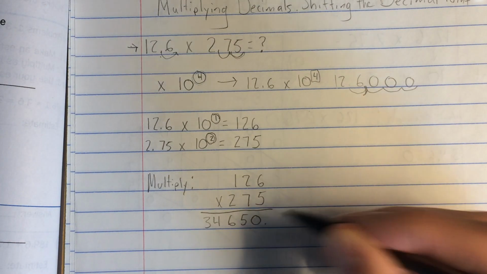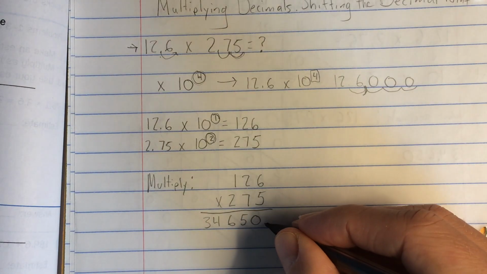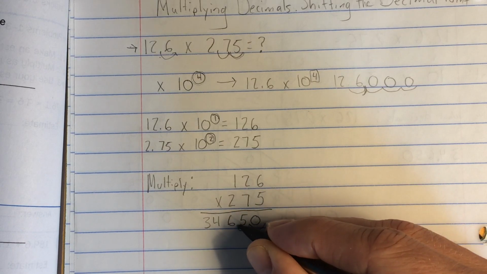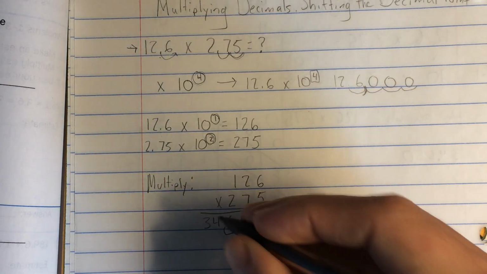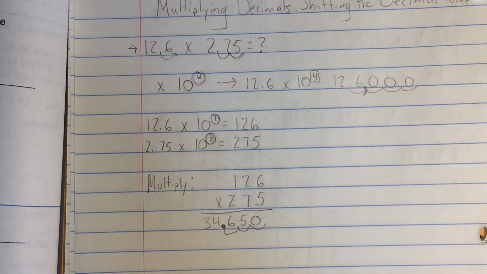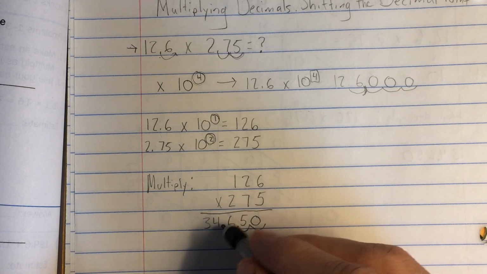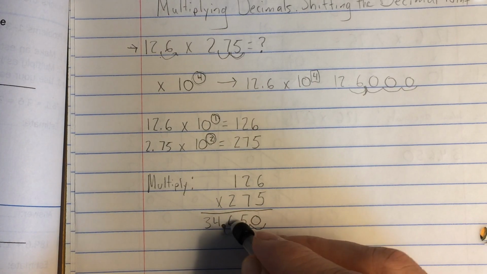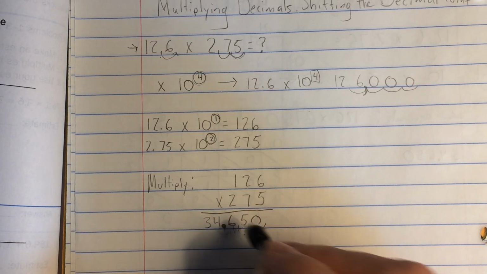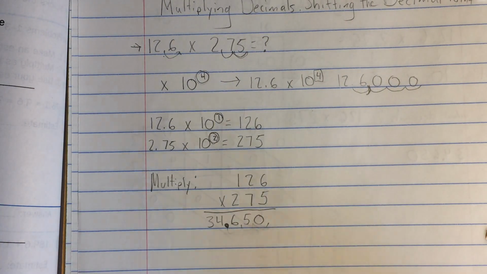So here's our decimal after moving 3 places. We need to move him back 3 places. So go ahead and go 1, 2, 3. And this is where your final decimal will go. So your answer is not 34,650. In fact, it's going to be 34.650, also known as 34 and 65 hundredths.